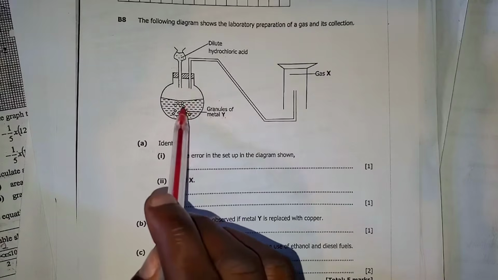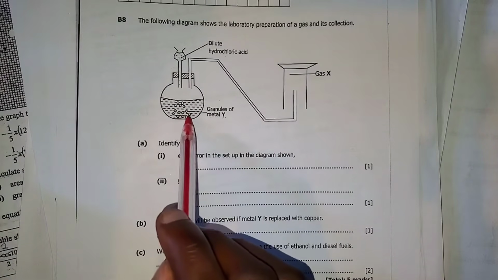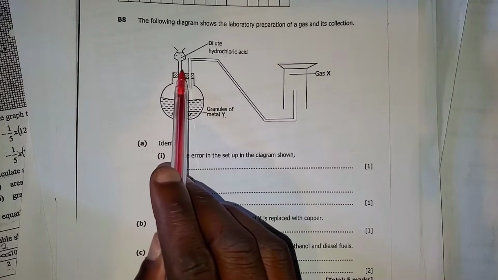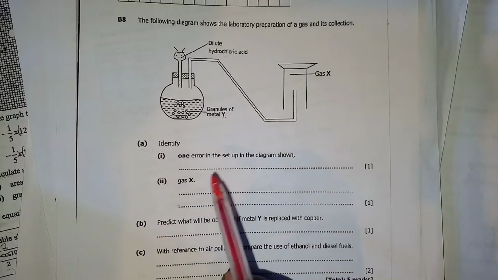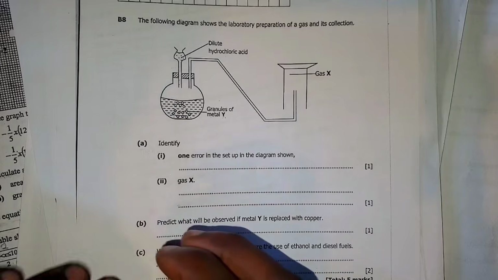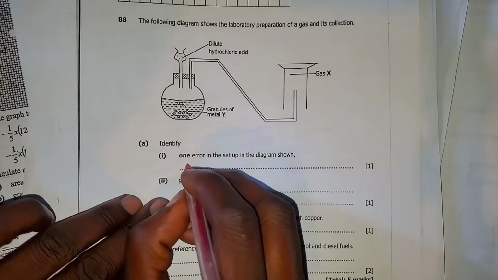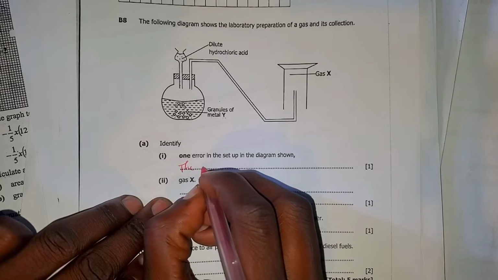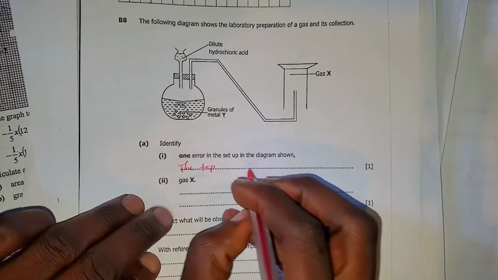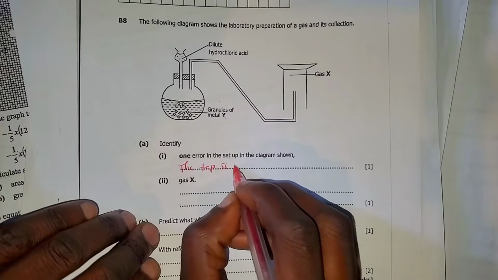As gas is escaping here, a reaction is taking place here, so there has to be a tap here to close the substance. So it's just one error. You can just say the tap is missing.